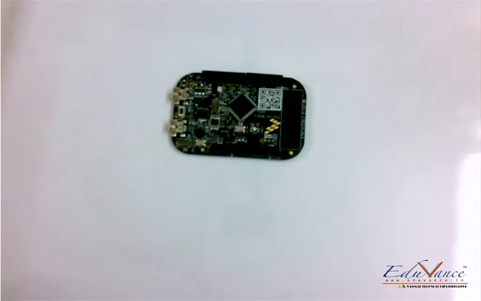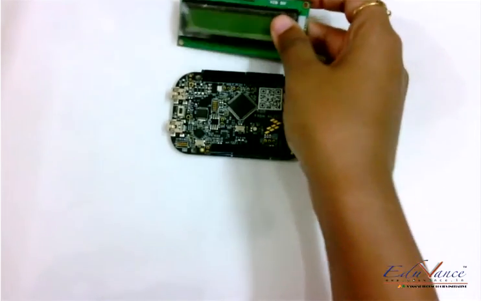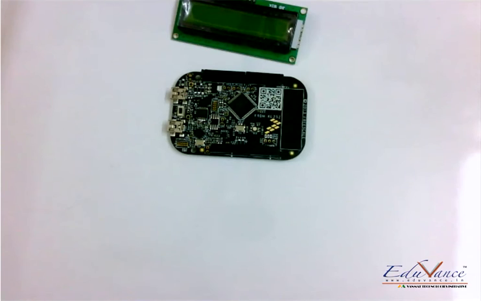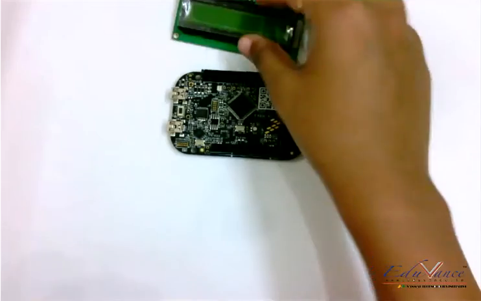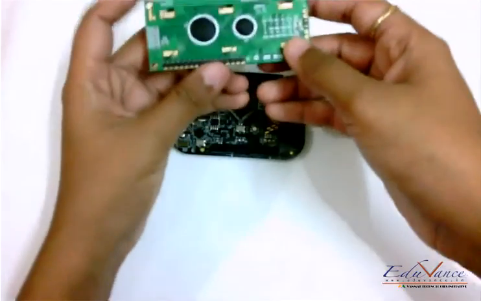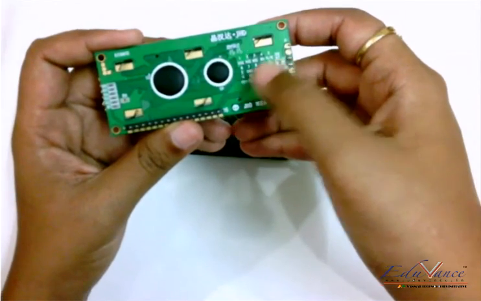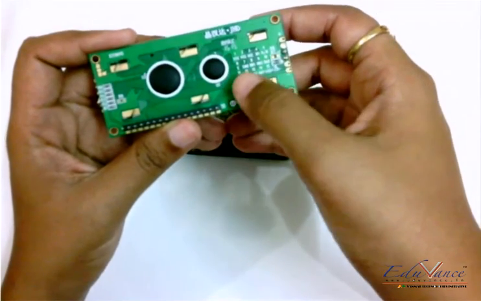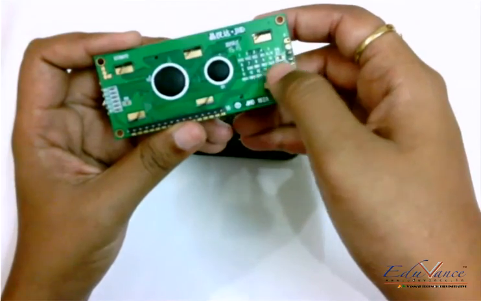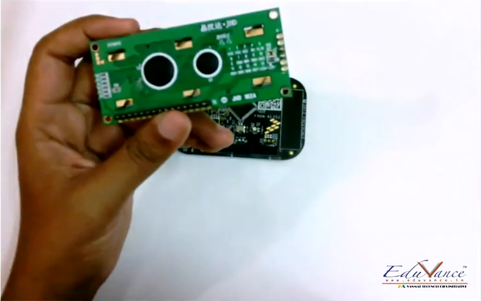So let's start making our connections. Here we have our embed board and this is our LCD screen. Now first what we'll do, we'll make the connections for the LCD. Here as you can see, what do we have? We have VSS, VCC, VEE. All the pins that I showed you in the video are written here, so you can just scan through them. Now let's just make the connections.